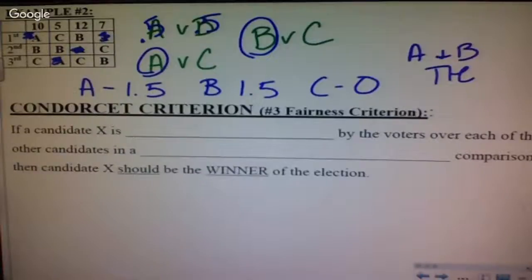Okay, so that leads me to my third fairness criterion. It says if candidate X is the winner by the voters over each of the other candidates in a head-to-head competition, then candidate X should be the winner. So, in other words, if your candidate wins every matchup that they're in, they're called your Condorcet candidate. But they have to win every matchup.